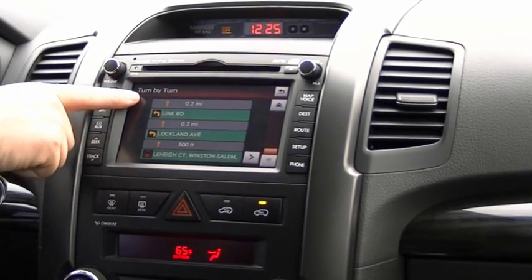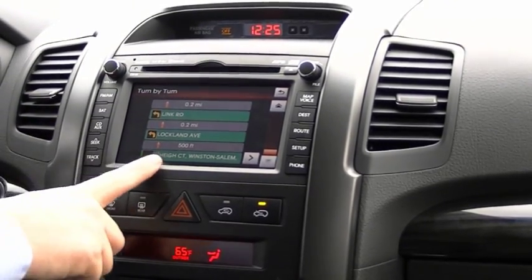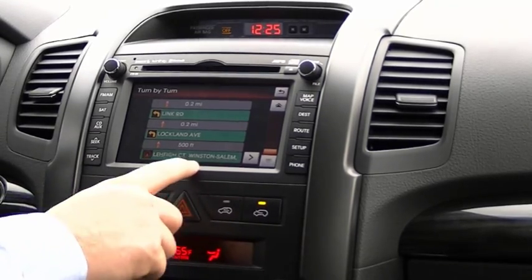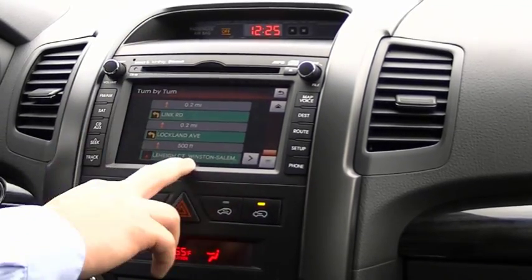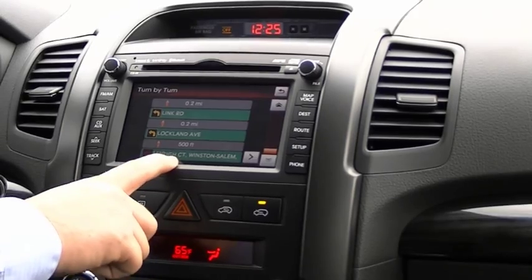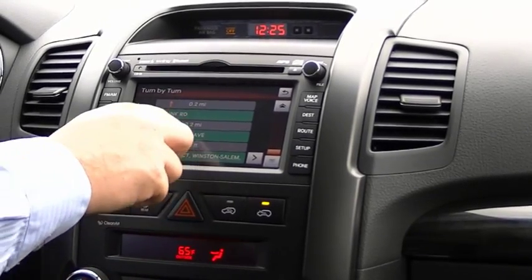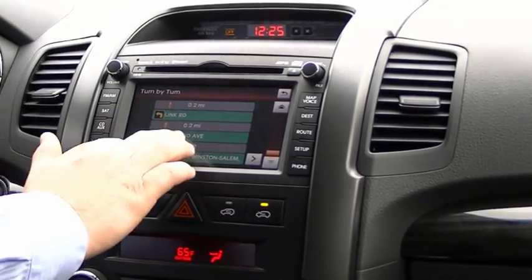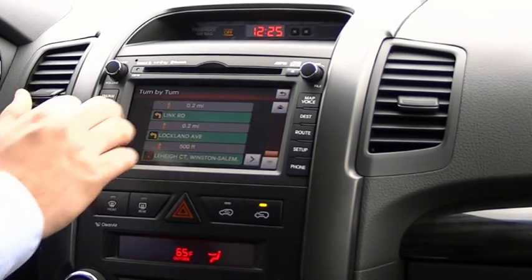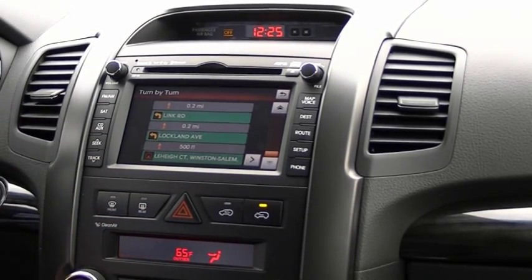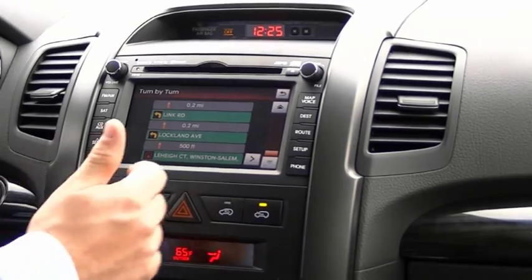So you could even do that. Then it gives you turn by turn, Link Road to Lachlan, Lee Height, but that's actually showing you in reverse as far as it goes, from bottom to top. Lee Height, showing where we're sitting. Go 500 feet, turn left on Lachlan, go 0.2 miles, turn left on Link Road, and then 0.2 miles to your destination. So that's just really cool.